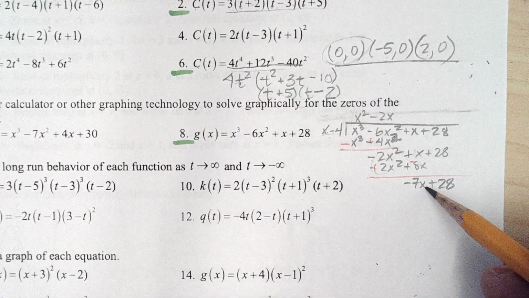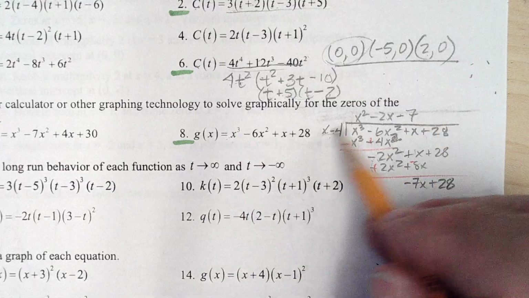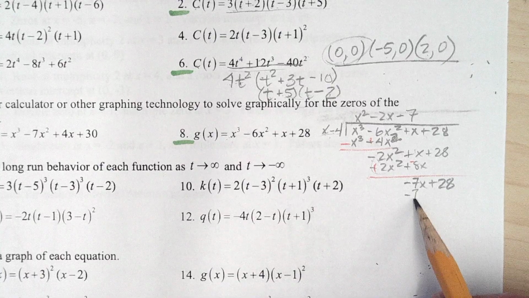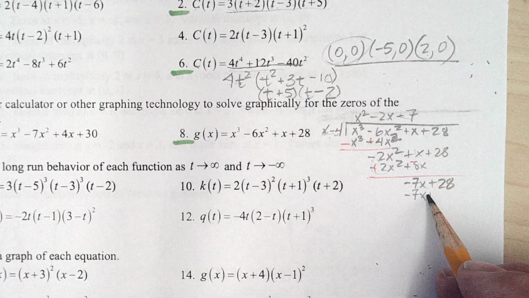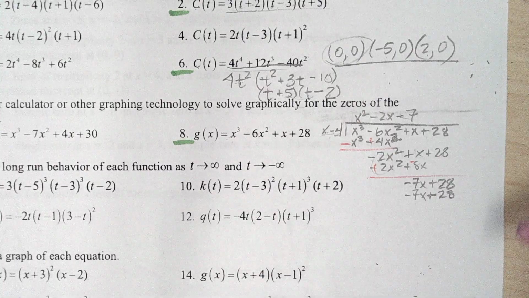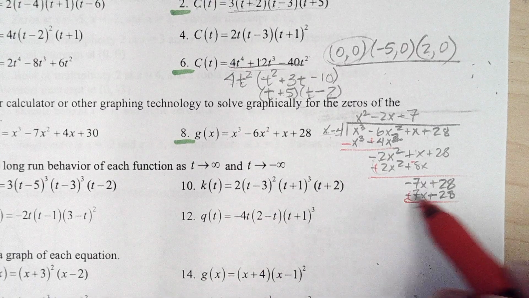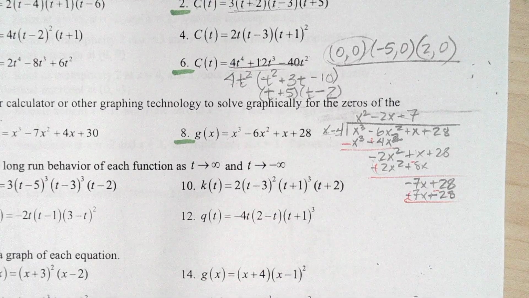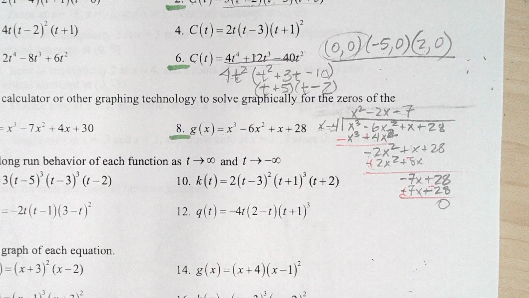X times negative 7 makes negative 7x. Negative 7 times negative 4 is plus 28. If I draw the line and change the signs and add like terms, I get 0. So it went in evenly.